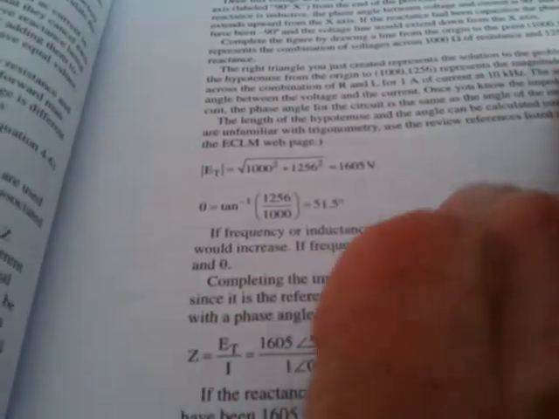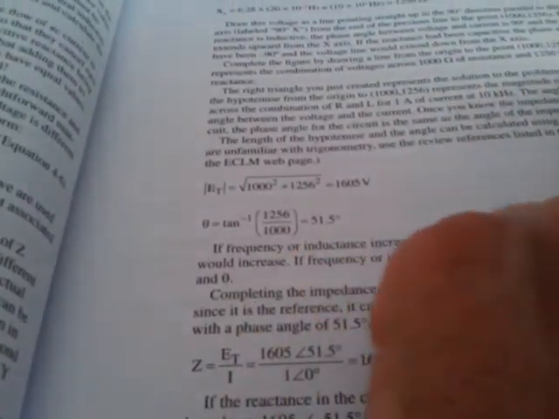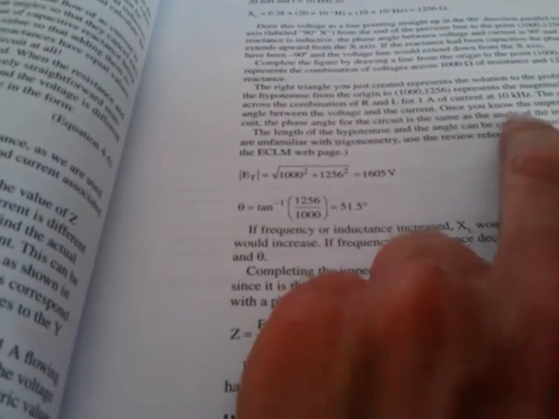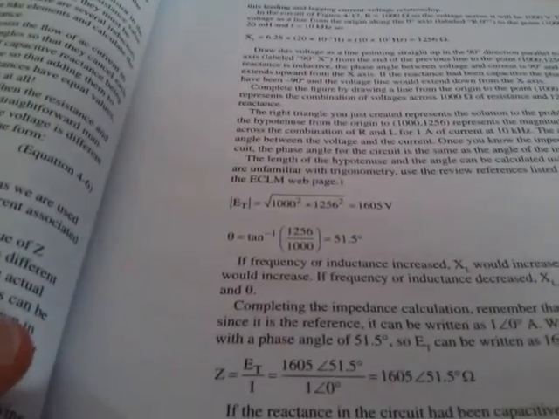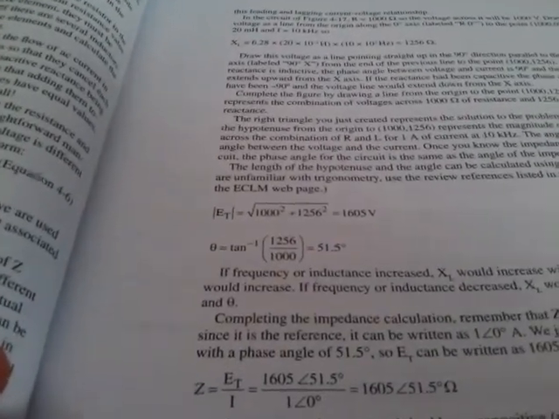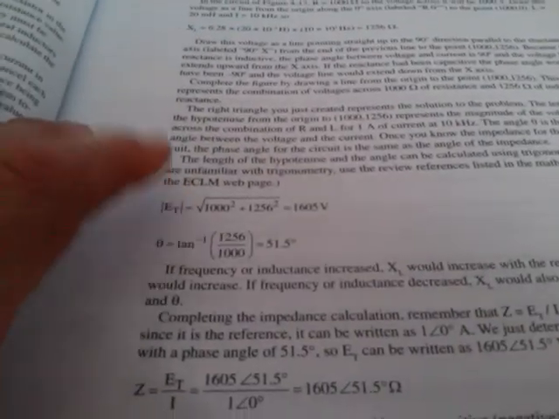The right triangle you just created represents the solution to the problem. The length of the hypotenuse from the region 2 represents the magnitude of voltage across the combination of R and L for a 1 A current at 10 kilohertz. Once you know the impedance for the entire circuit, the phase angle for the circuit is the same as the angle of the impedance. The length of the hypotenuse and the angle can be calculated using trigonometry. Use review references listed in the math supplement.